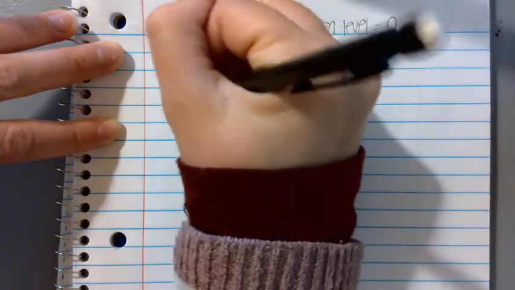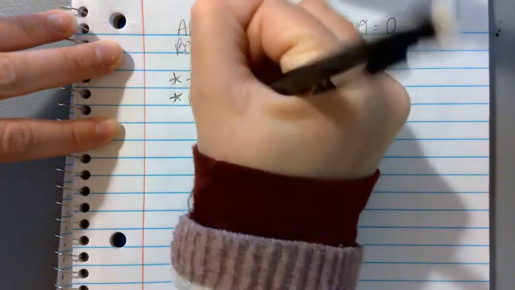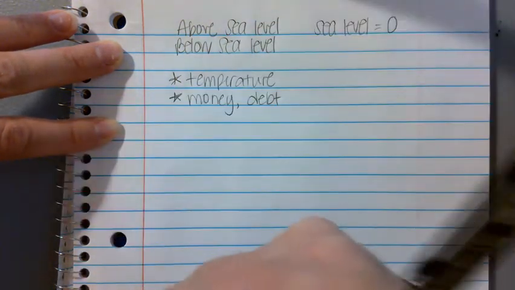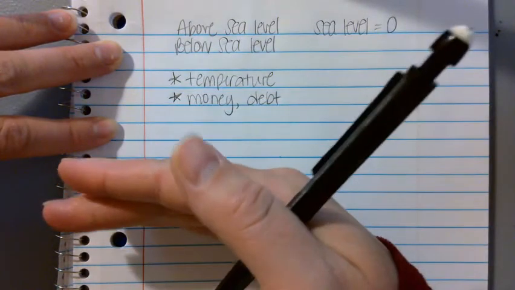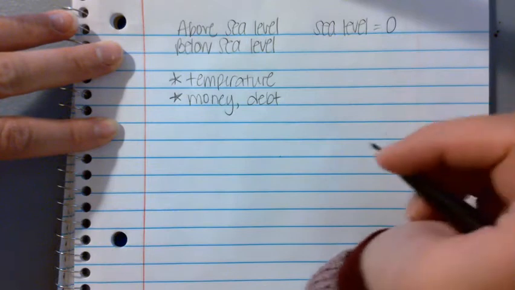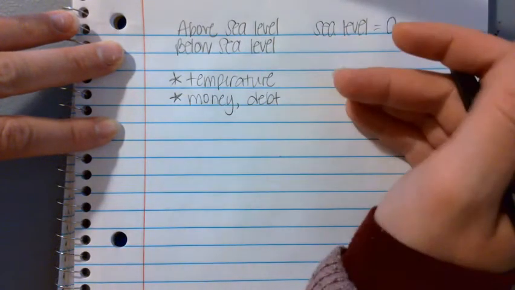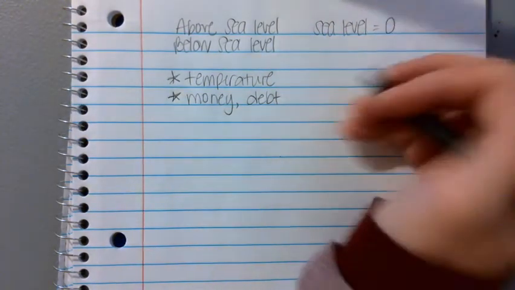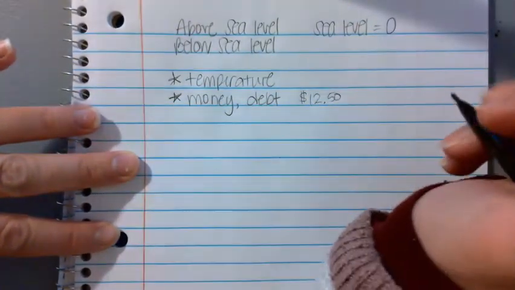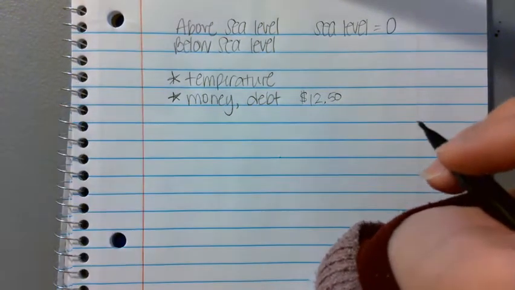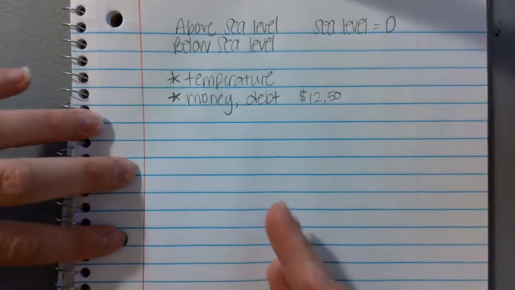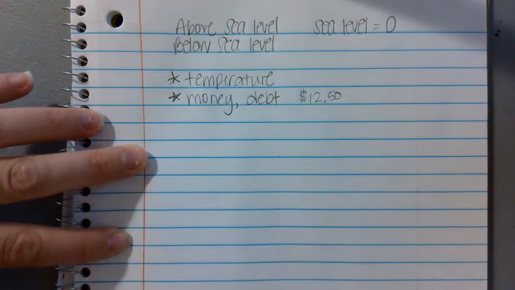We talk about sometimes money when you're in debt. When you're cashing a check or depositing a check, those are all integers, positive and negative numbers, even if they're not whole numbers, not integers, right? Because money could be represented as like $12.50. That would not be an integer because it's not a whole number. Okay. So let's do a few more practice items comparing integers and ordering them from least to greatest.